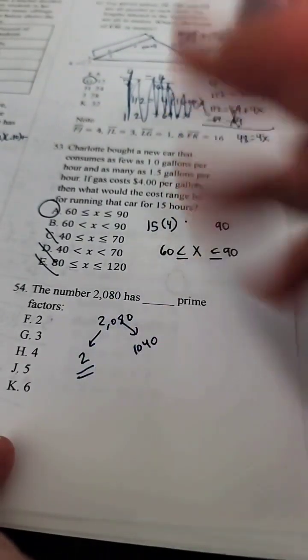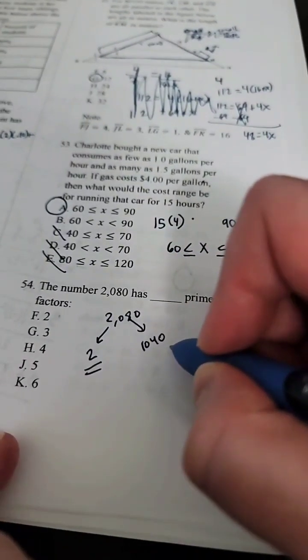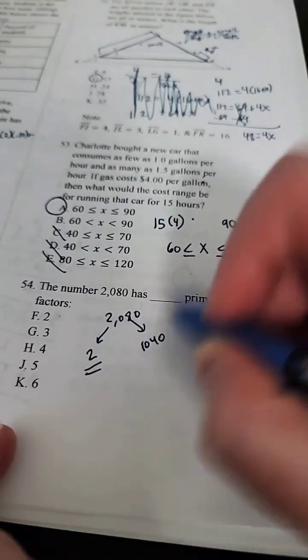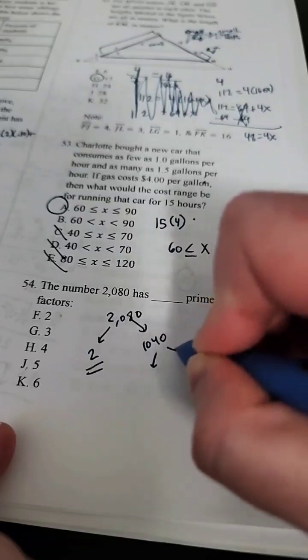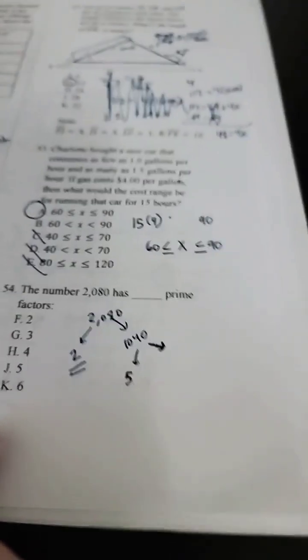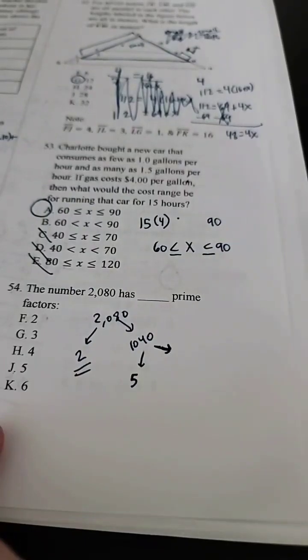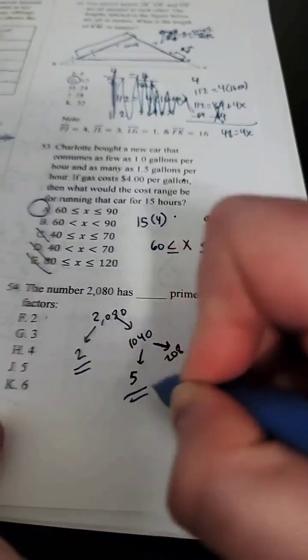So like 2 only counts once, if that makes sense. So let's see, what else goes into 2005? 5 would go into that because it ends in a 0. Anything that ends in a 0 is divisible by 5 and 10. So 5 times 10, 40 divided by 5 is going to be 208. So we have a second prime number.